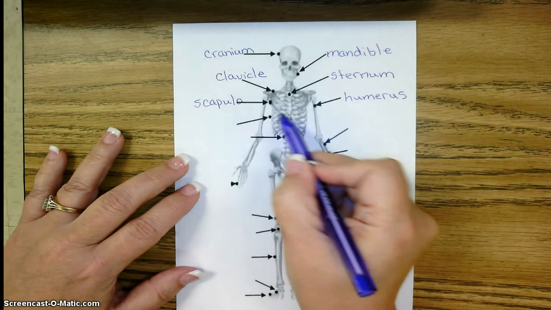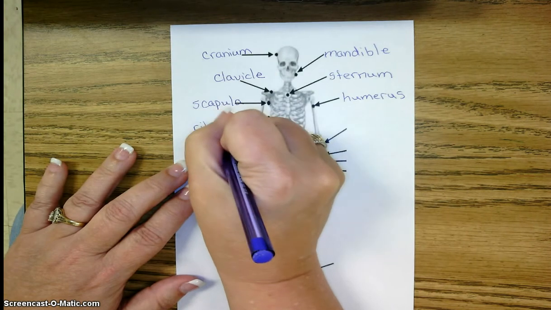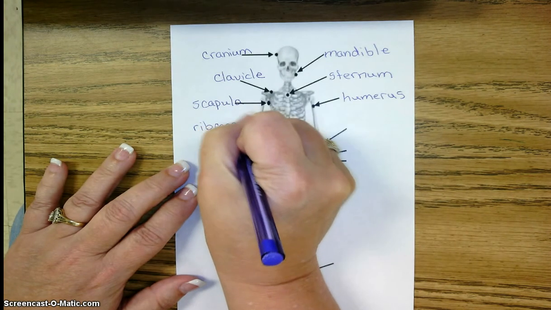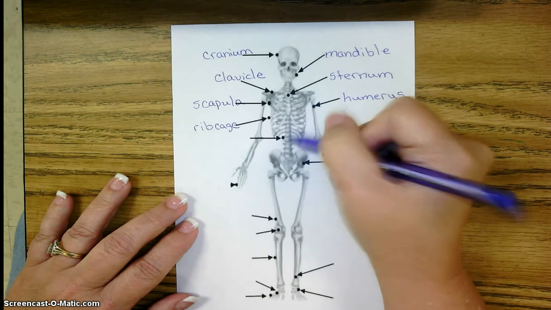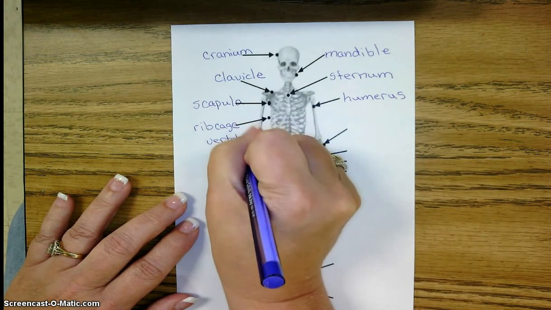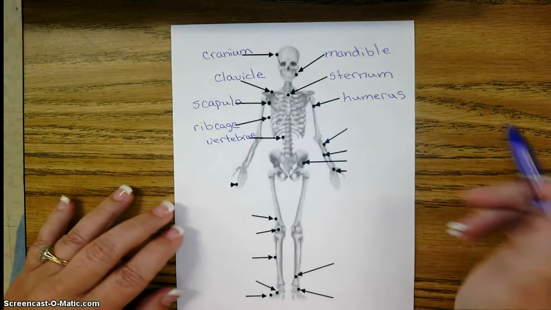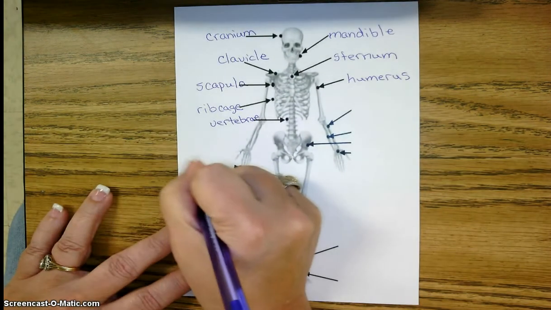Individually, these are called ribs, but all together it's called your rib cage, and it protects your lungs and your heart. The bones around your spinal cord are called your vertebrae. And your fingers and your toes are both called phalanges.